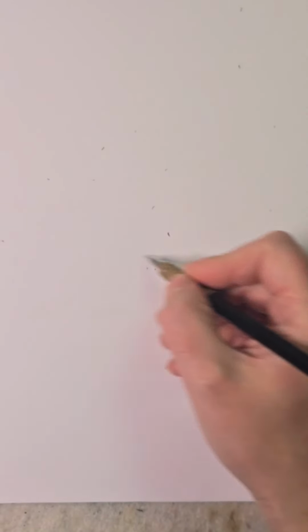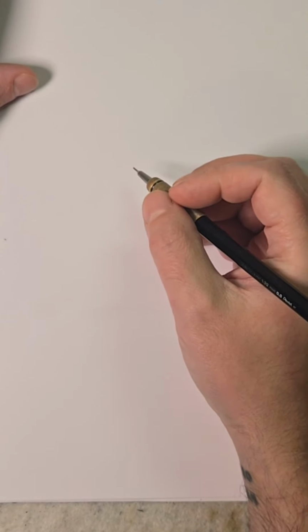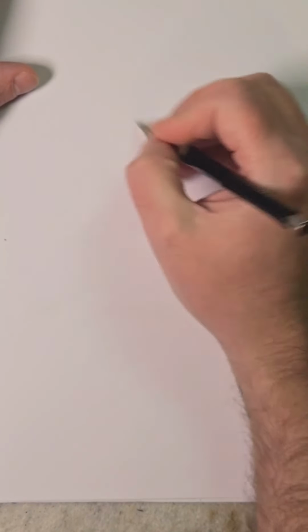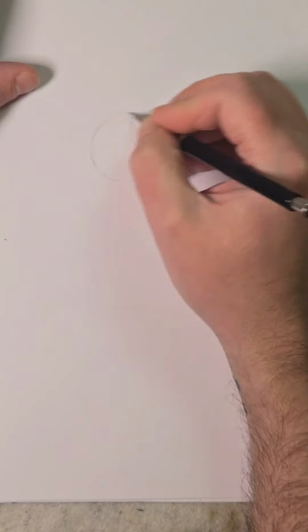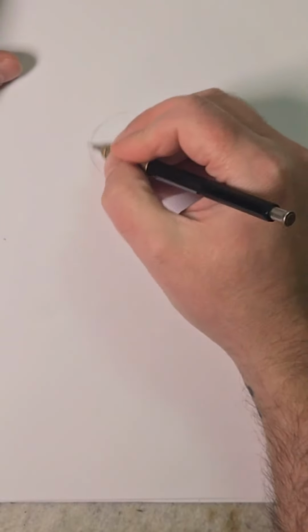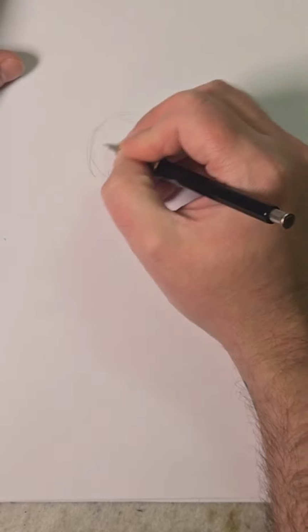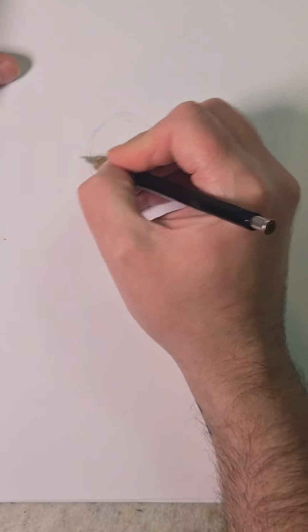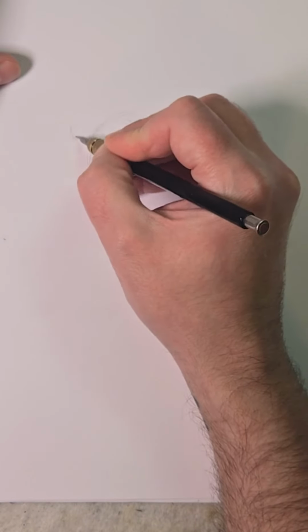Okay, let's zoom in a little. Yeah. Okay. So I think I want to do, I'm not sure, I think it's the earlier version. They're both great, the two outfits.